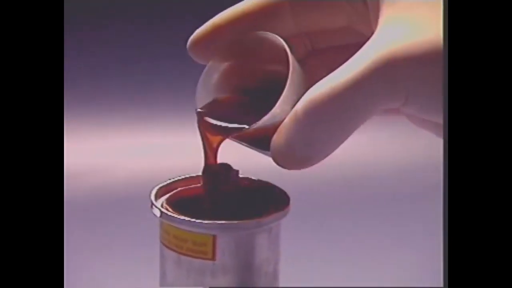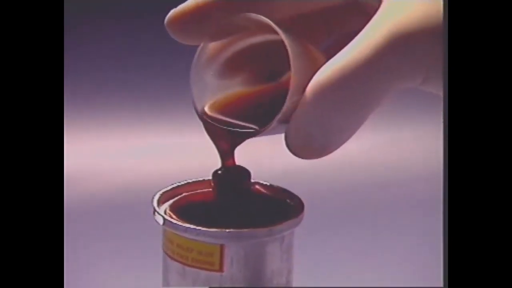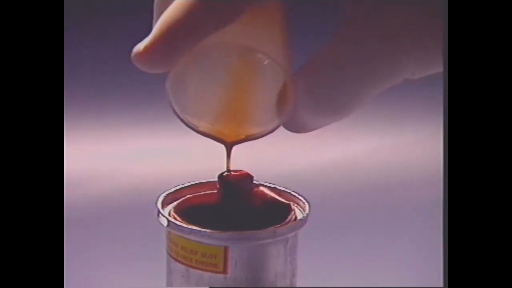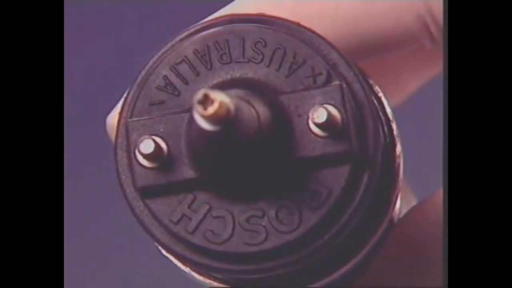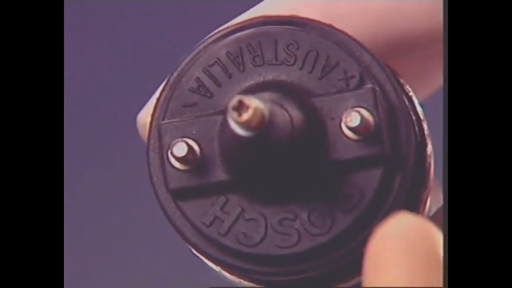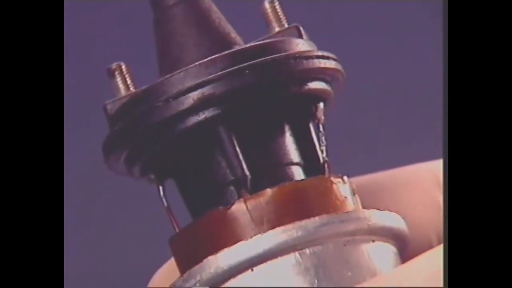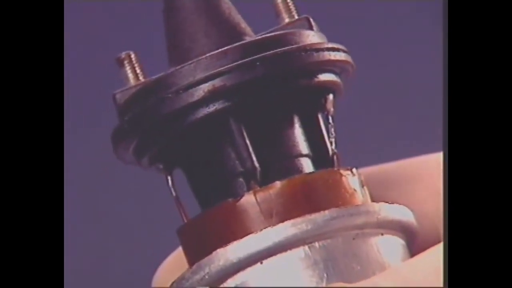The container is then filled with a special transformer oil, which provides good electrical insulation and also permits rapid heat dissipation. The cap has two terminals, positive and negative, for external connection to the primary circuit. The ends of the primary winding are connected internally to each.